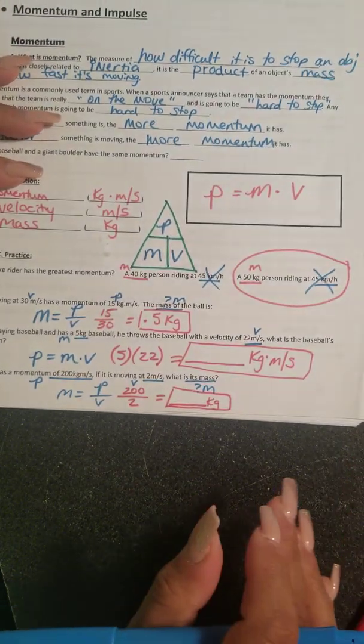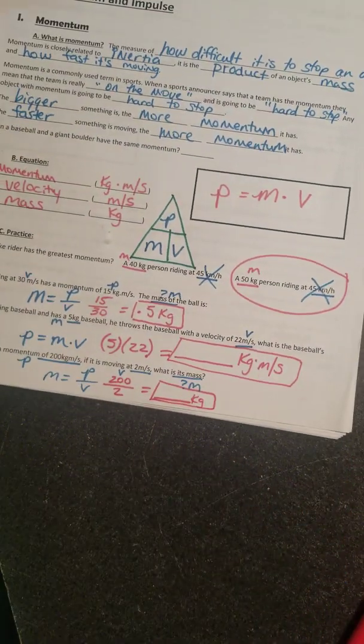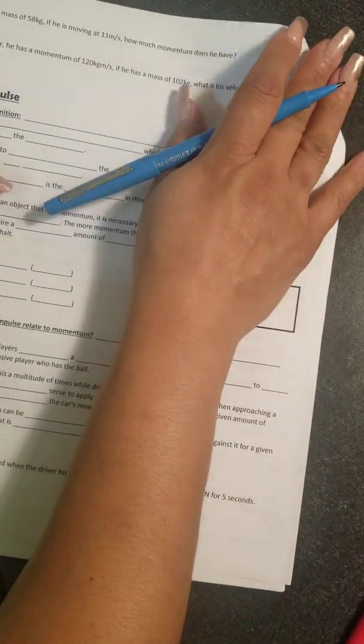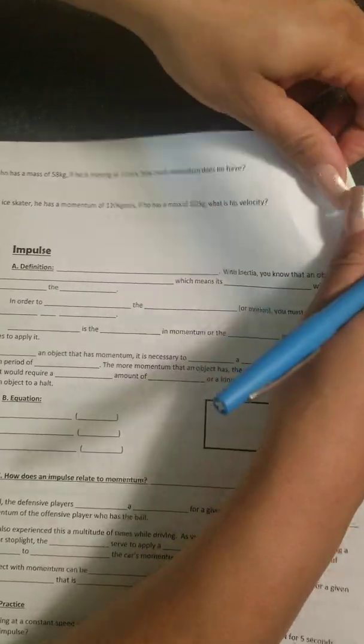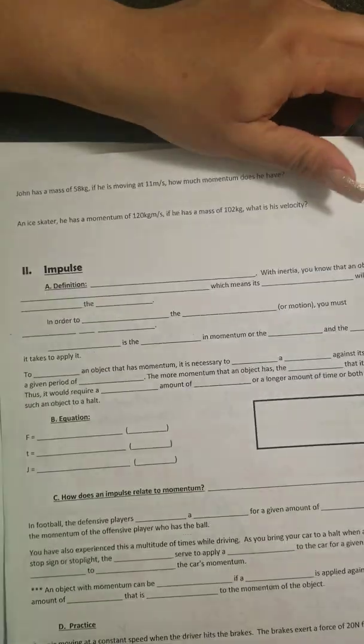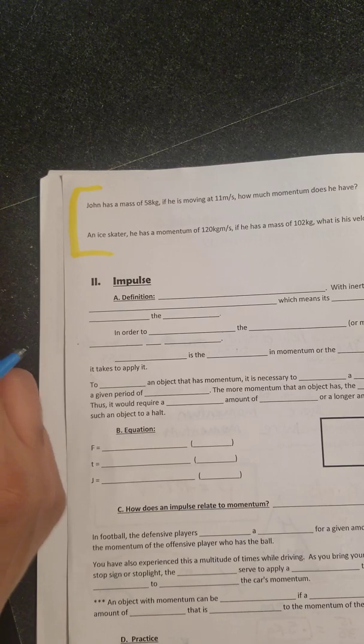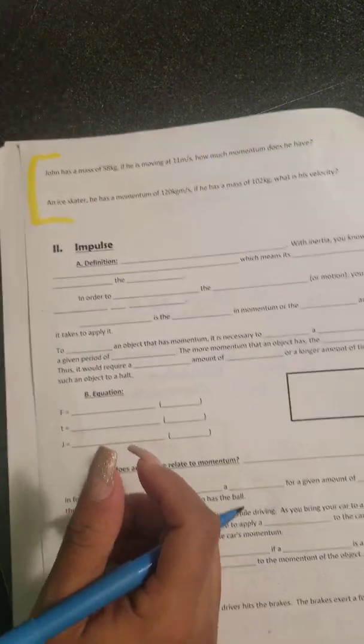Okay? So here's some practice. Hopefully it helps you out. There's 2 more practice problems over here. You need to practice some on your own, but we can definitely go over them when we have in-person class. So I'm just going to put a little highlighted. Make sure you get those done.